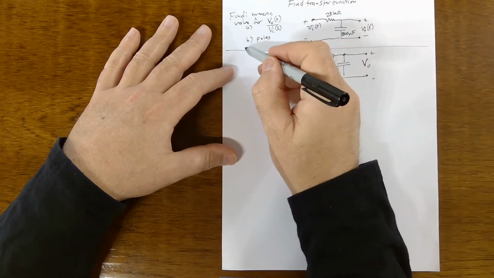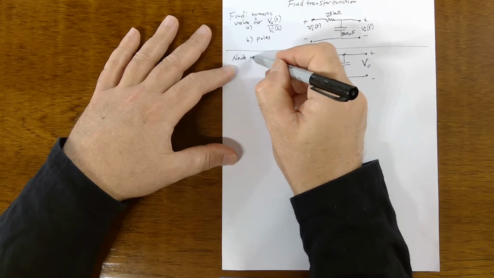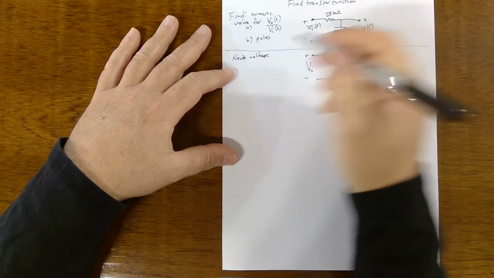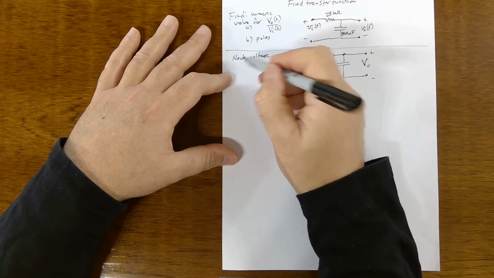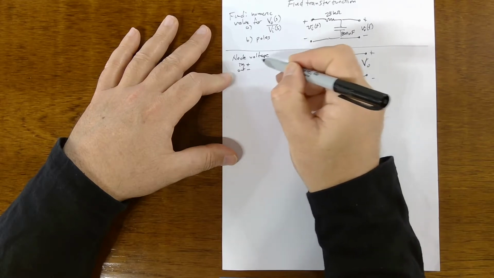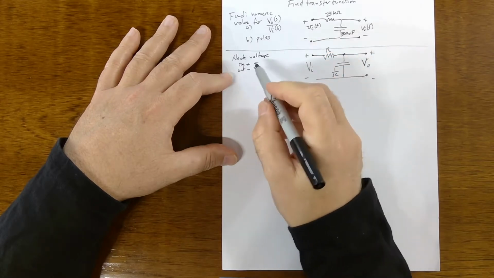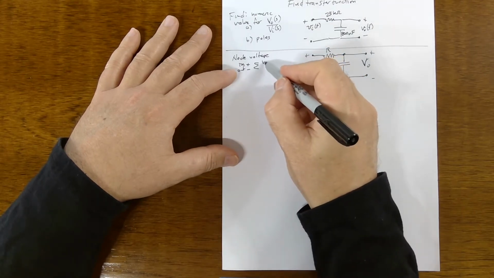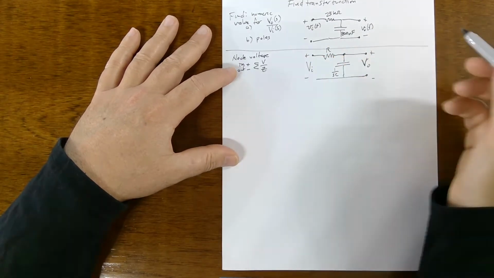Now, what we're going to do is the node voltage method. The inputs are going to be plus, the outputs are going to be minus: current into the node will be plus, and out of the node will be minus. And we're just summing V over Z terms.